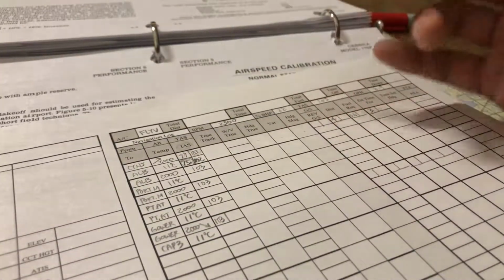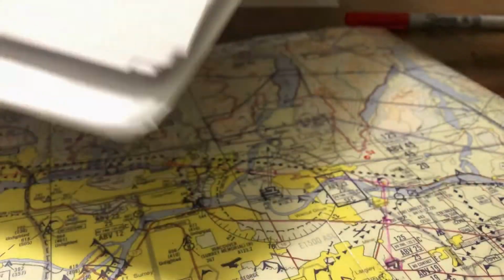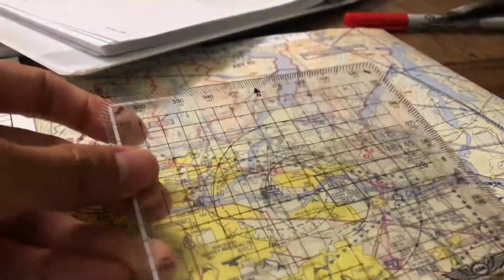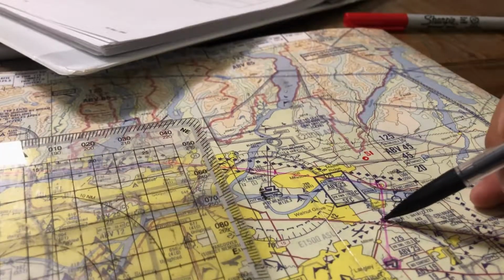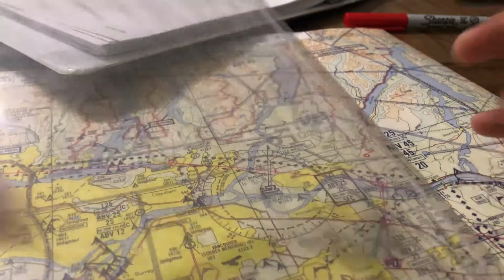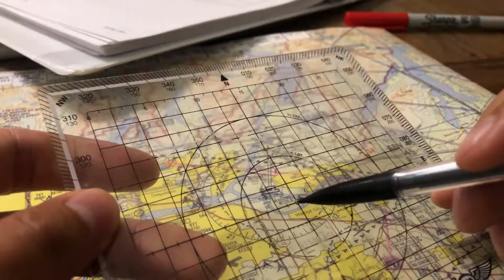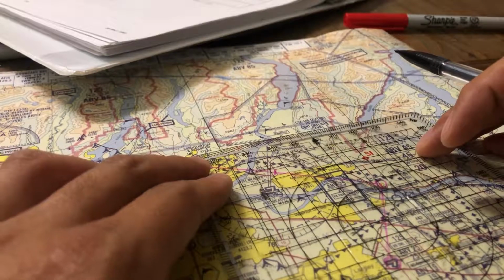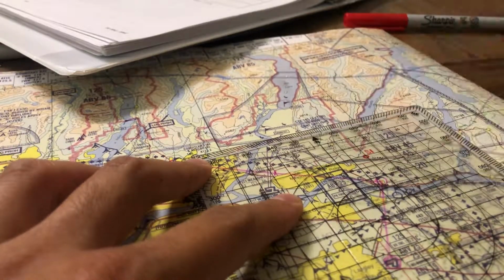Let's start with the true track. True track, let's go back to the map now. And now we're going to use this protractor. So remember, we have the midpoint here. Put the center of this protractor, the small circle, onto that middle. And then you see this longitude line.